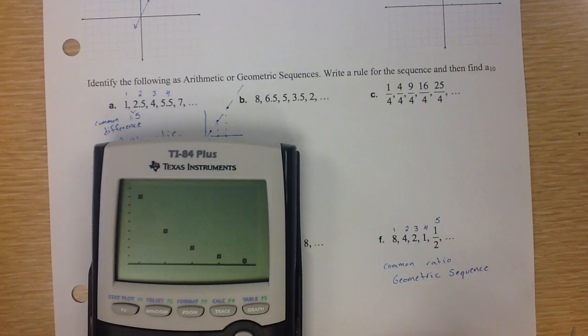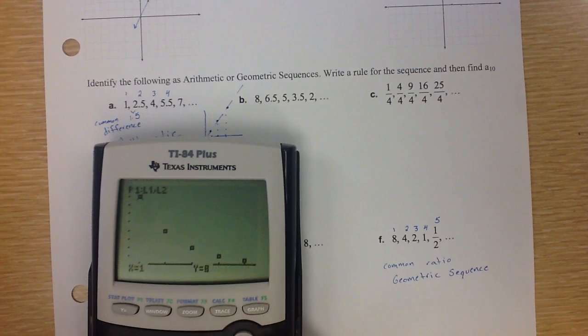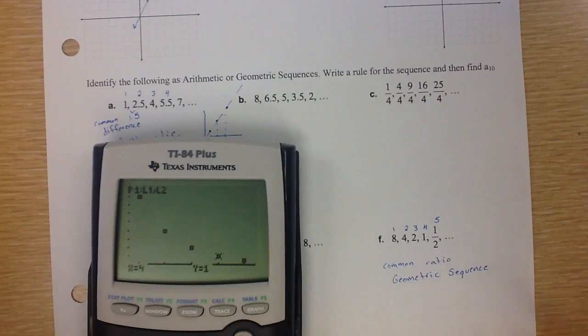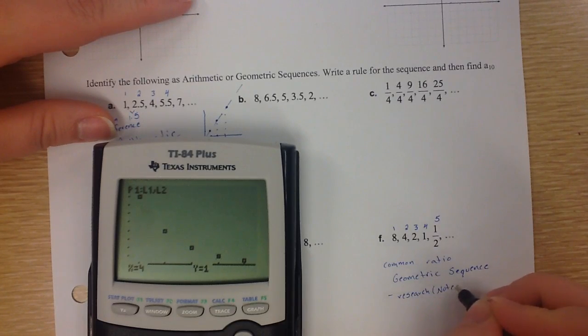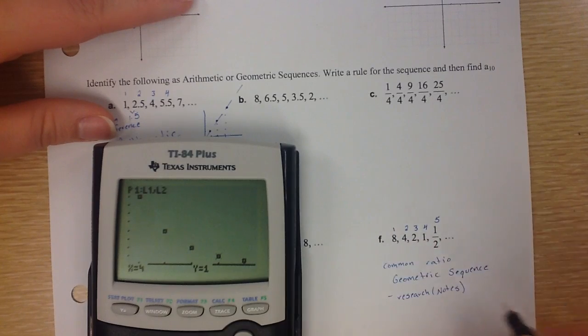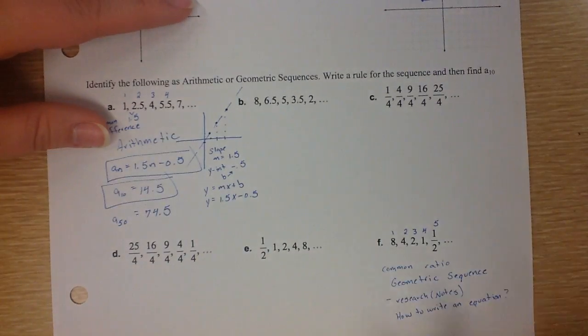Well, we could trial and error. Trace. We could, that might be something we need to look up. So that's one thing I want you to do. I want you to research, look through your notes, anything previous we've done, how to write an equation for this. And maybe using your calculator. How do I write an equation that fits these data points? Okay, come to class ready to share out on that.